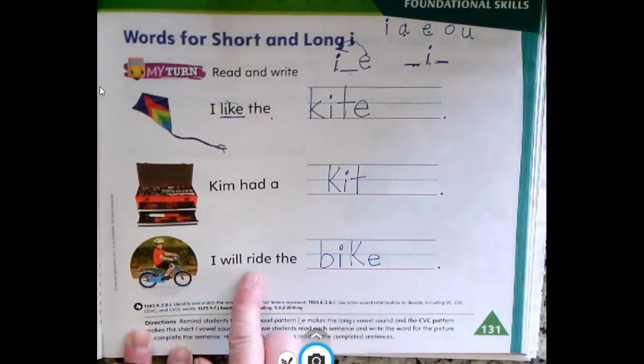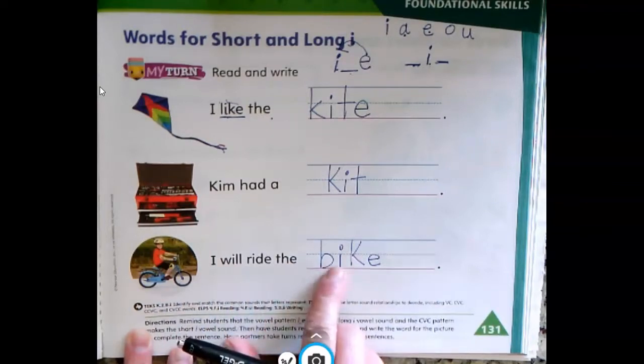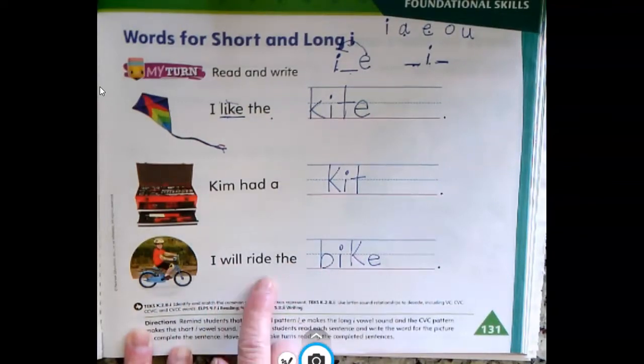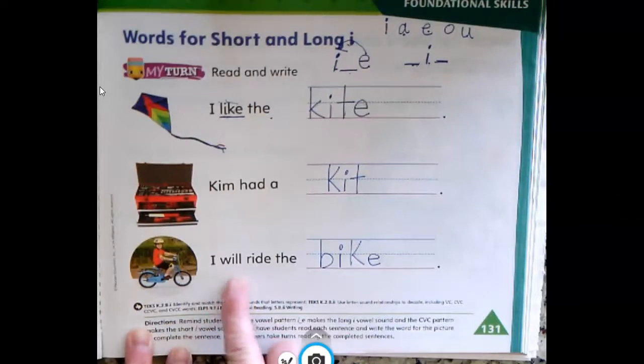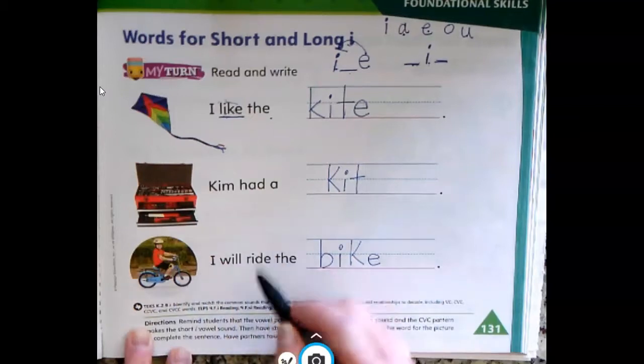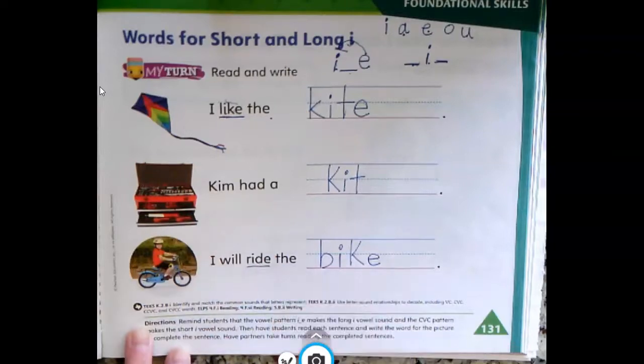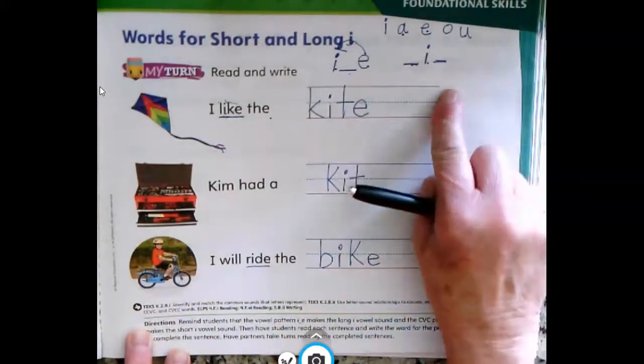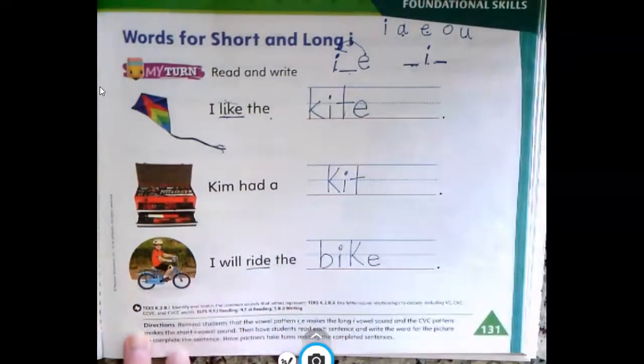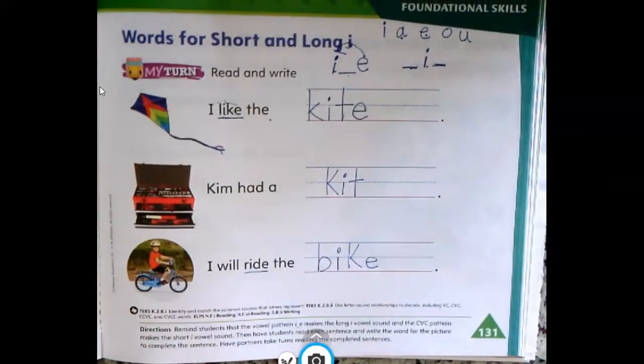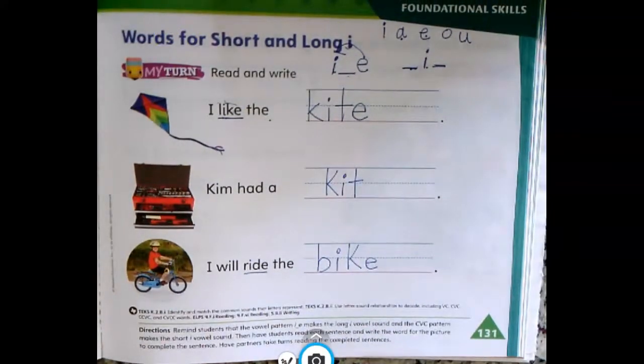So let's read our sentence. I will ride the bike. In this sentence, do you see another word that has the long I sound? I will ride the bike. Ride. Ride is another word with the long I, and notice it has an E at the end. These are two vowel patterns that we will practice. It will help us read words and write words. Good job. Thank you for joining me.